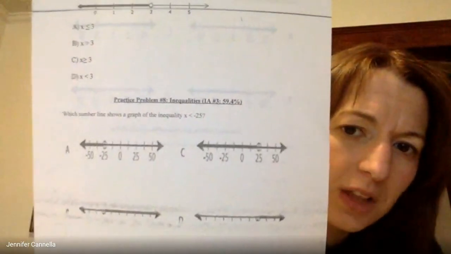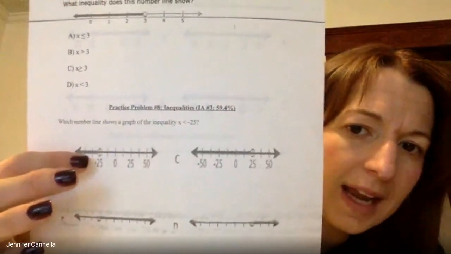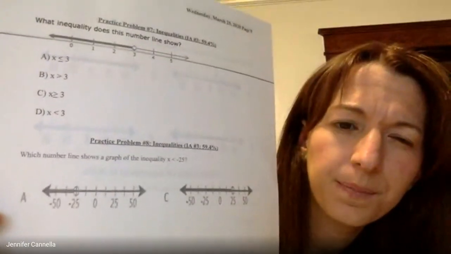But now we have A or C left. So, Nikell, looking at A, are the numbers greater than or less than -25? It's less than. Okay, so obviously, what's the answer, A or C? A. Does everyone see that? Yes? All right.